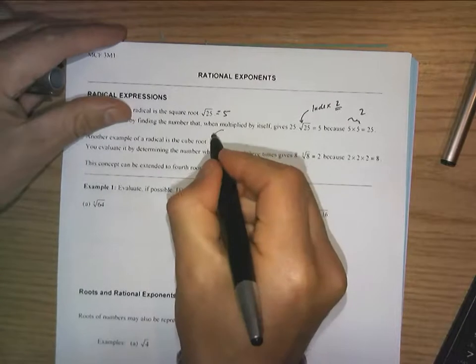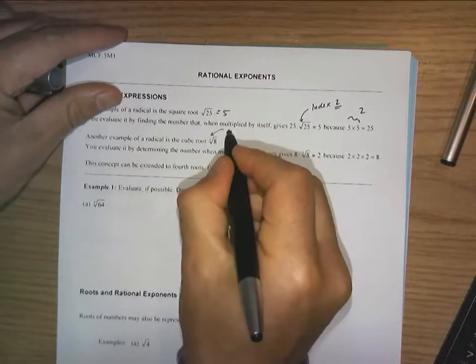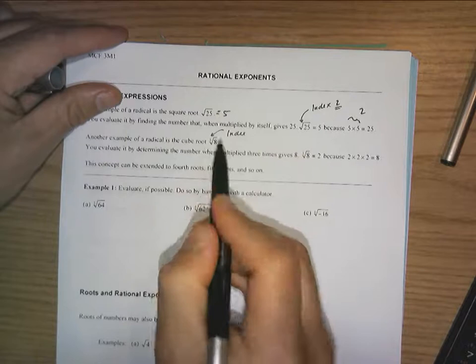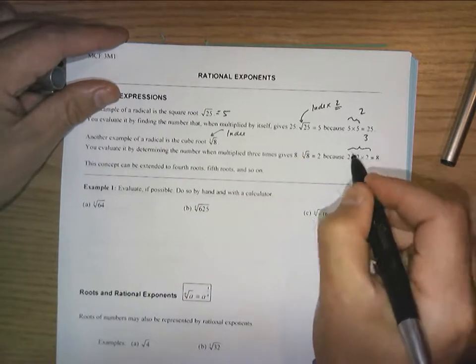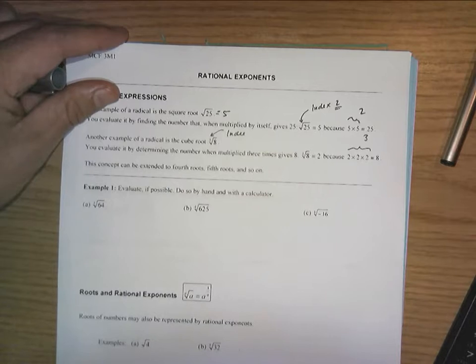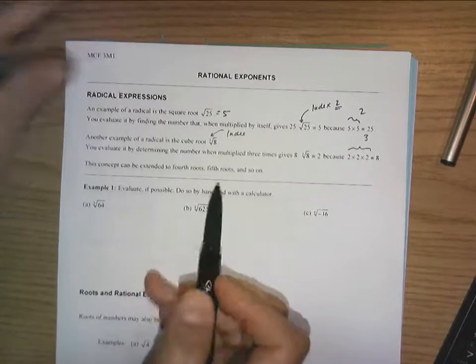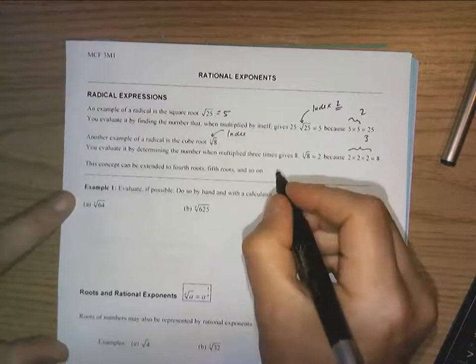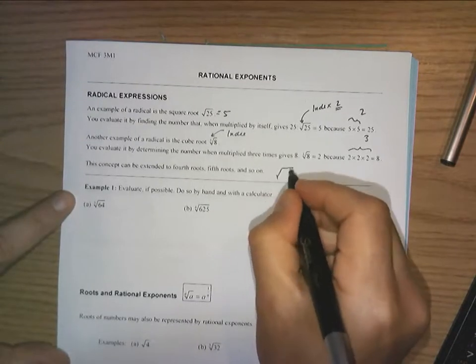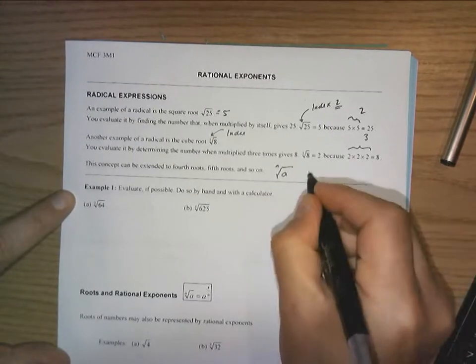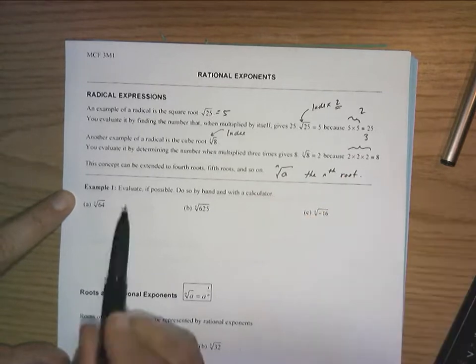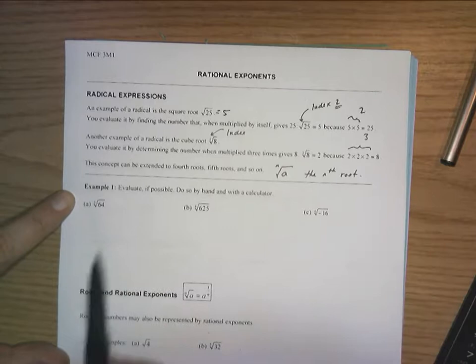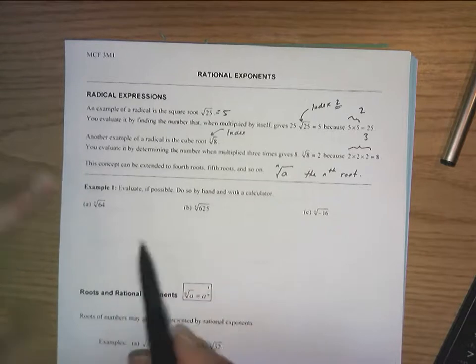This one has an index of 3. So we're looking for a number that multiplies by itself, so there's 3 of them. And that corresponds to the 3 2's multiplying to give 8. So this is the cubed root. This concept can be extended to 4th roots, 5th roots, and so on. And then we call the general one the nth root. So something like this is called the nth root. Evaluate. If possible, do so by hand and with a calculator.